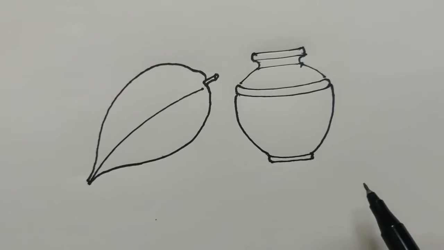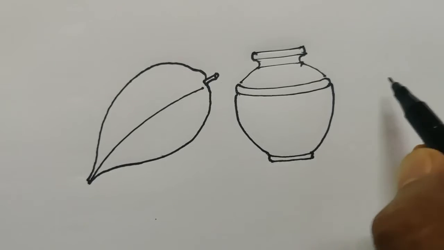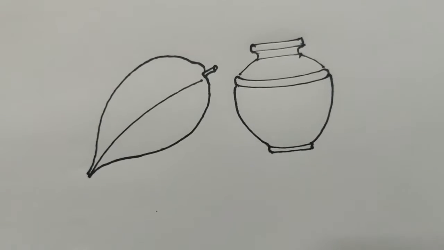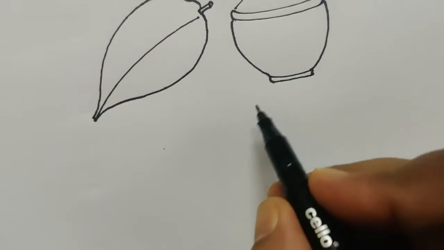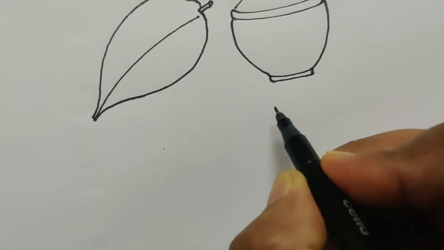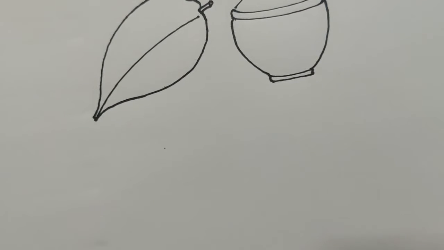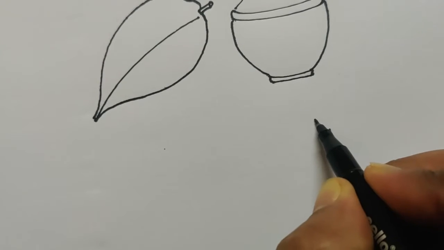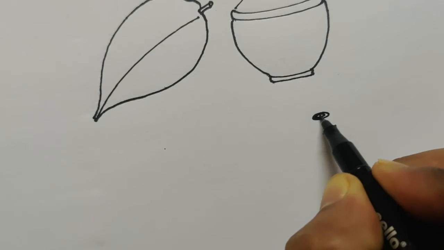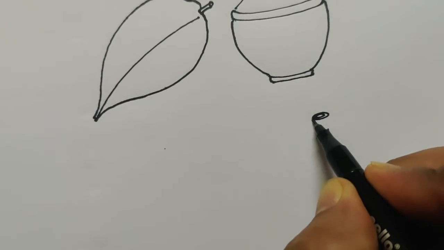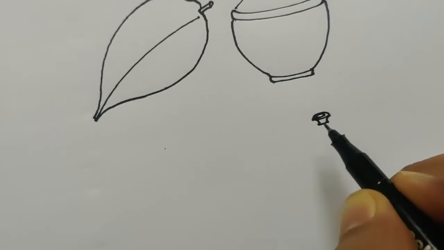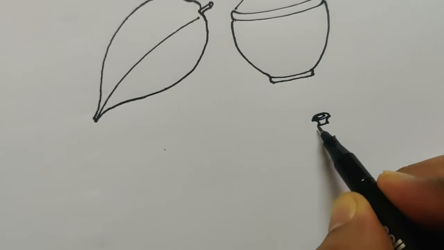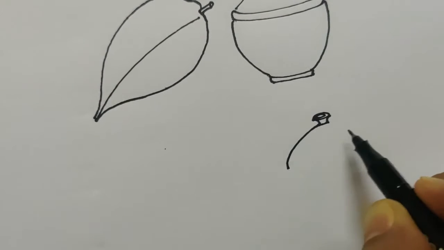Okay, let's take one more. What will we make? We'll make a teapot. Okay, we'll leave some space. Let's take the teapot. This is the tip. Close it. Slowly, step by step, you make it.